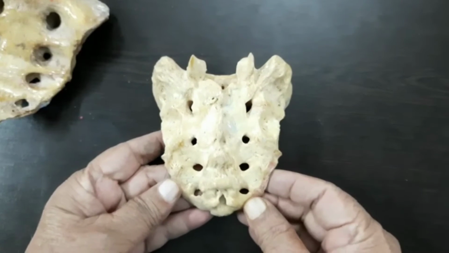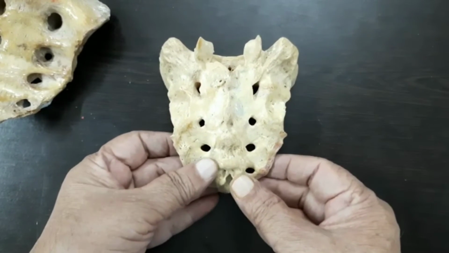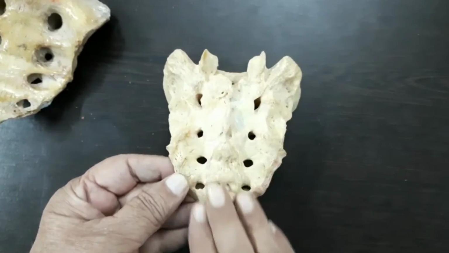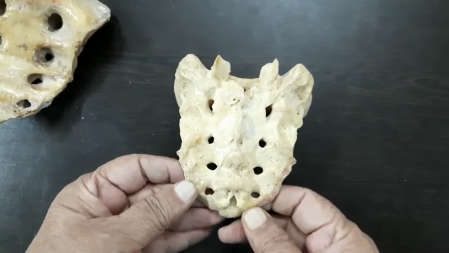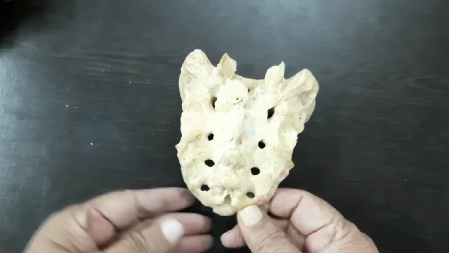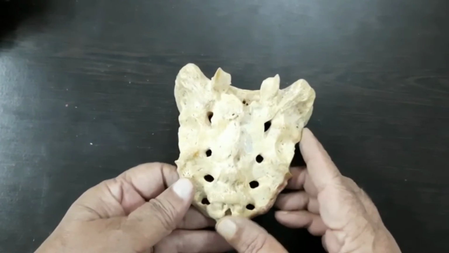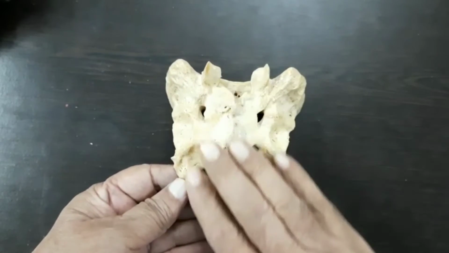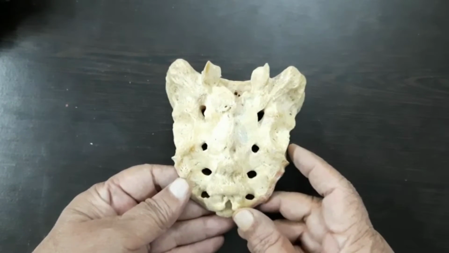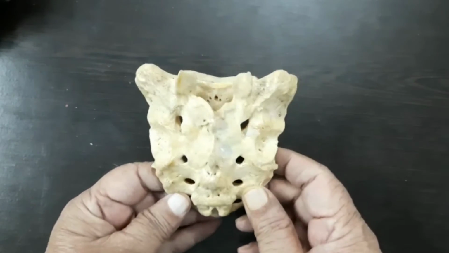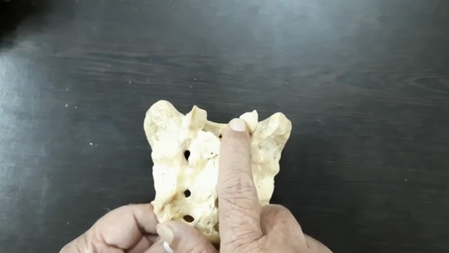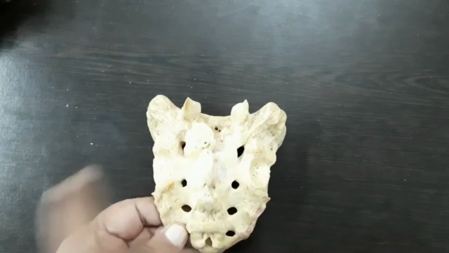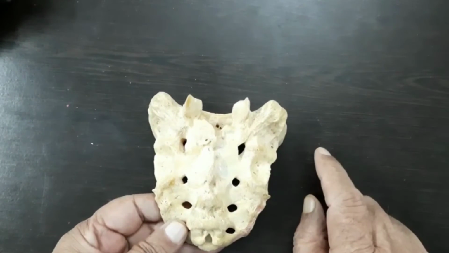Let us come to the posterior or dorsal surface. As I said, the posterior or dorsal surface is rough, not smooth like the pelvic surface. It is convex backward and upward. Now if you see here, you can again see the superior articular facet, a concave facet facing posteromedially.